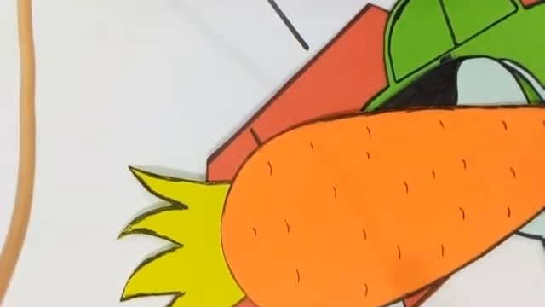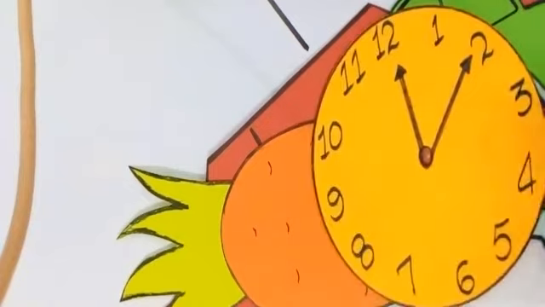Abdul Malik. Shabash. बच्चे sit properly. Carrot. Very good. Shabash. Abdul Ghaffar. Repeat after me. Shabash बच्चे. Carrot. Very good. Shabash Afia. Well done. Carrot. Clock. Clock.